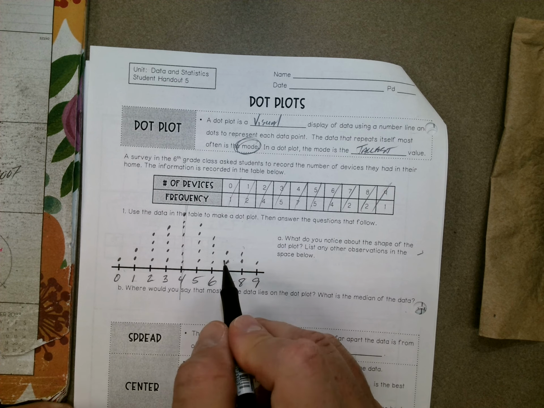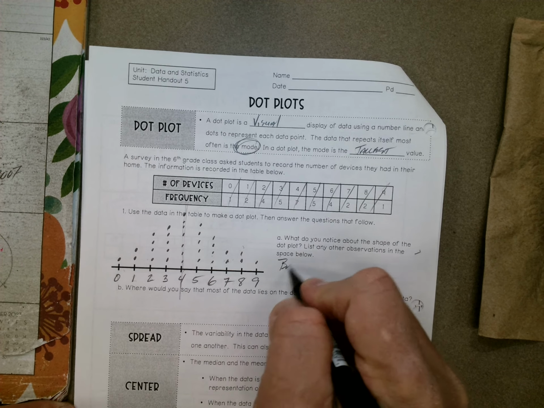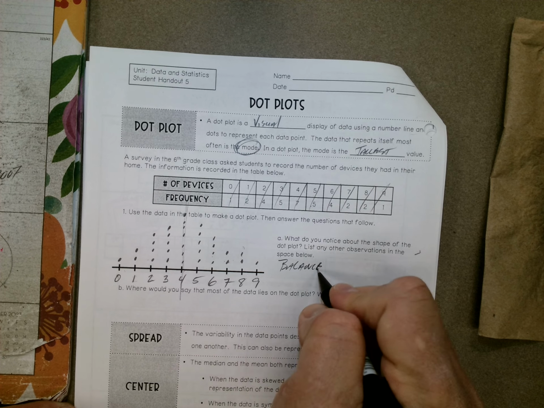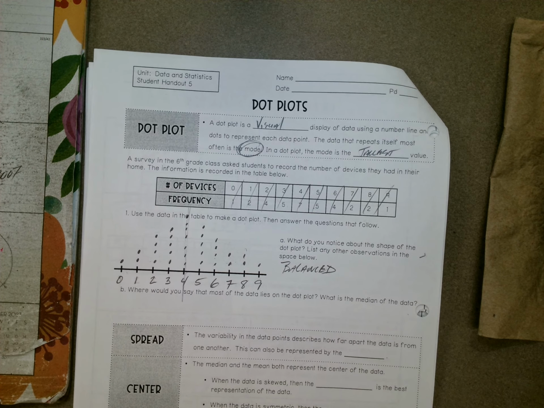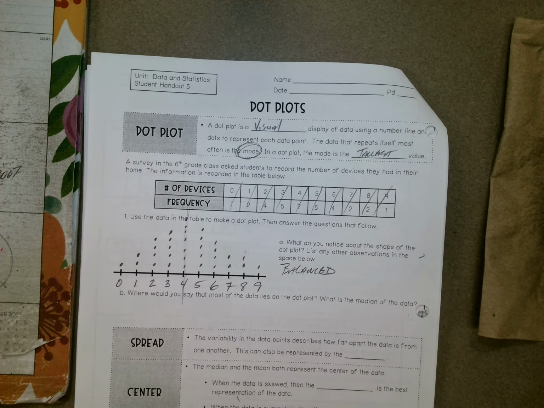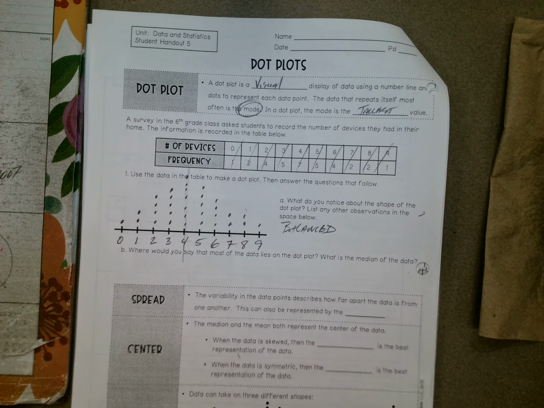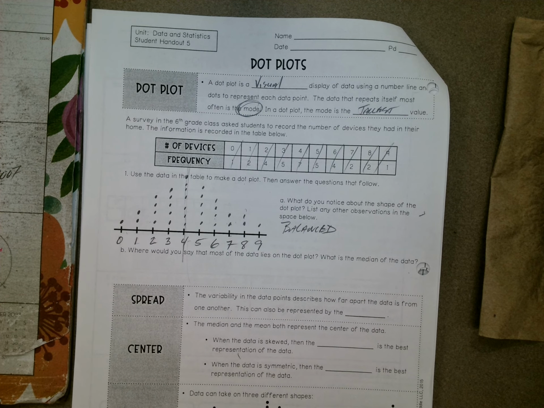I would see that this side kind of looks like this side. So what we would call that is balanced. All right, so our dot plot is balanced. All right, one side looks like another. Another name for that is called symmetrical, or there's a line of symmetry. Think of a line of symmetry down your body. All right, it goes right down the middle where your right side looks like your left side.